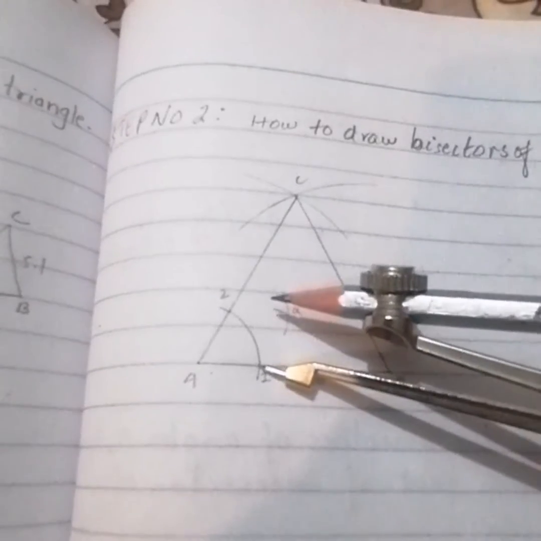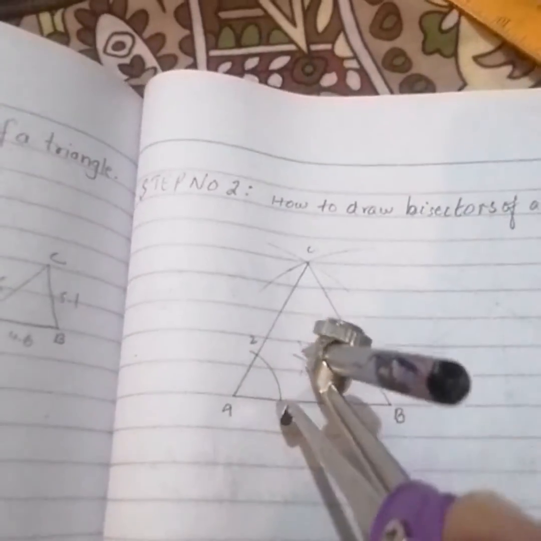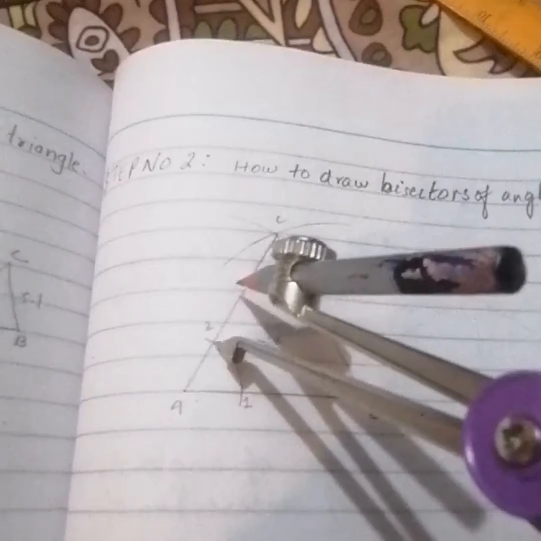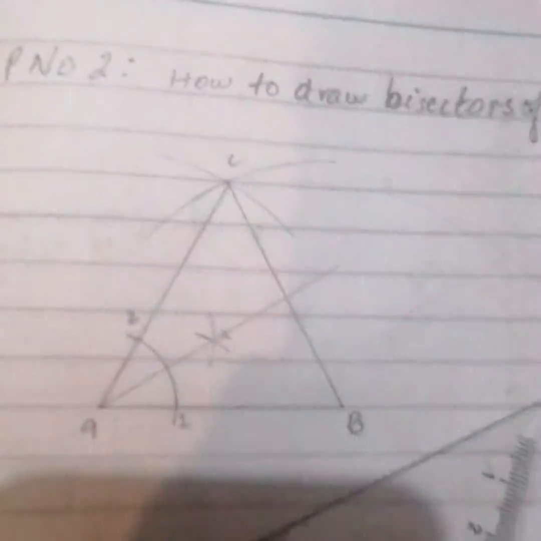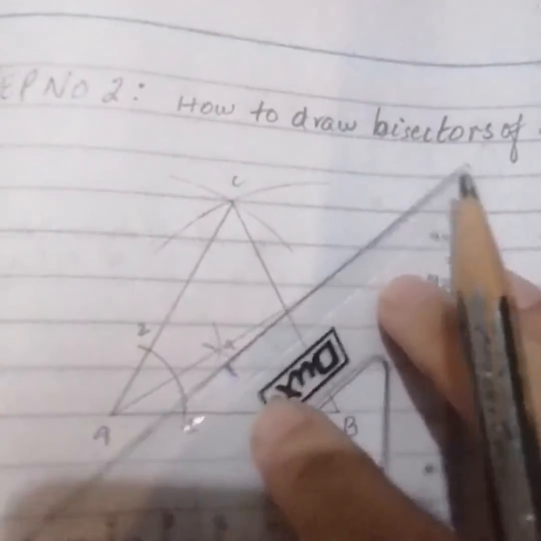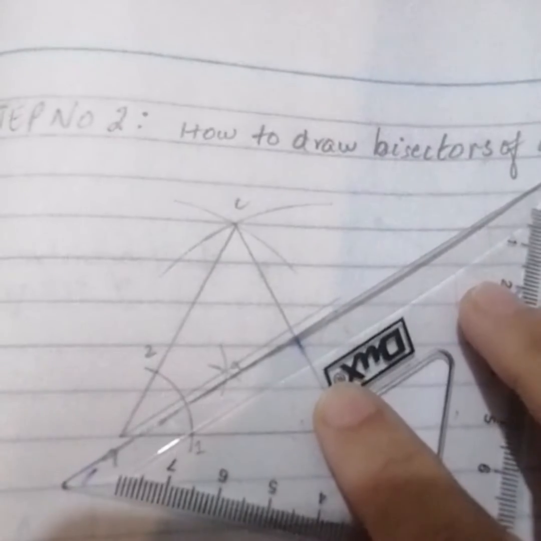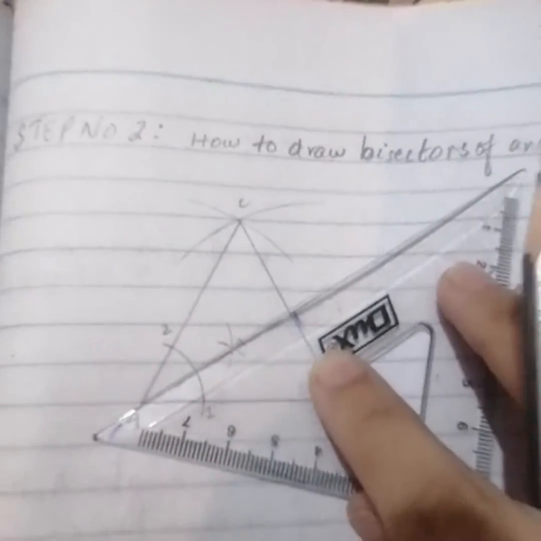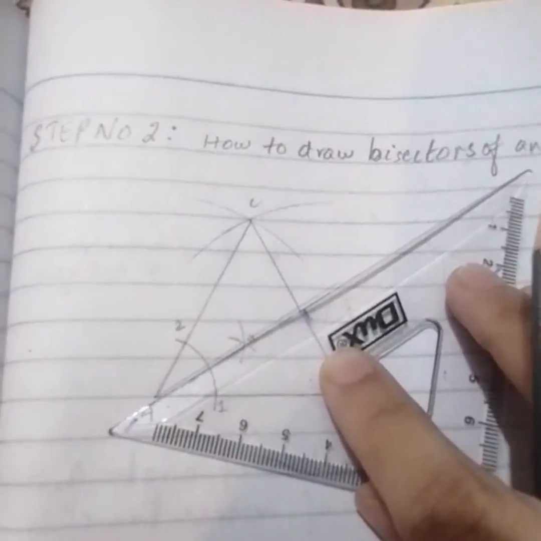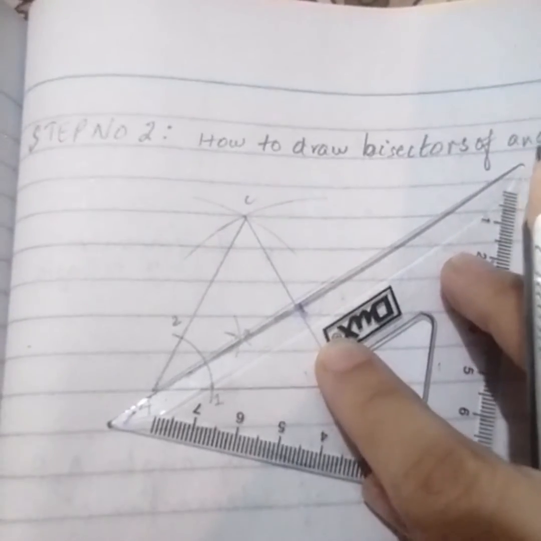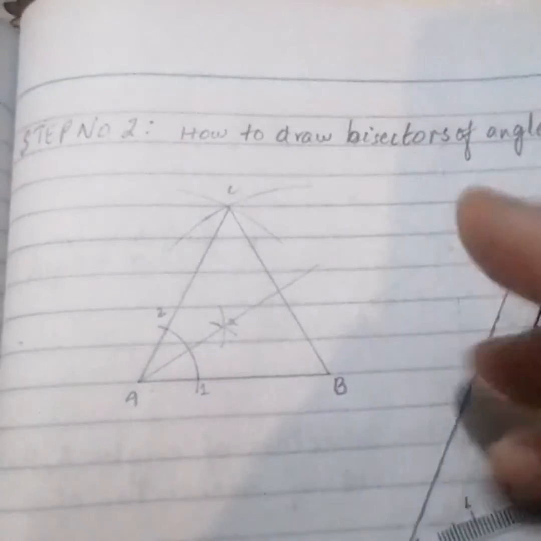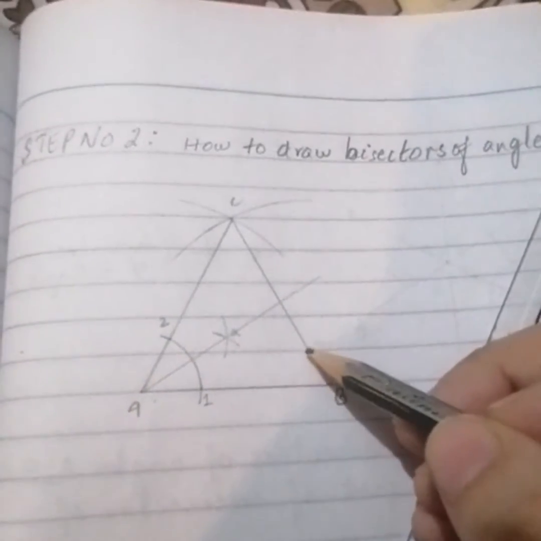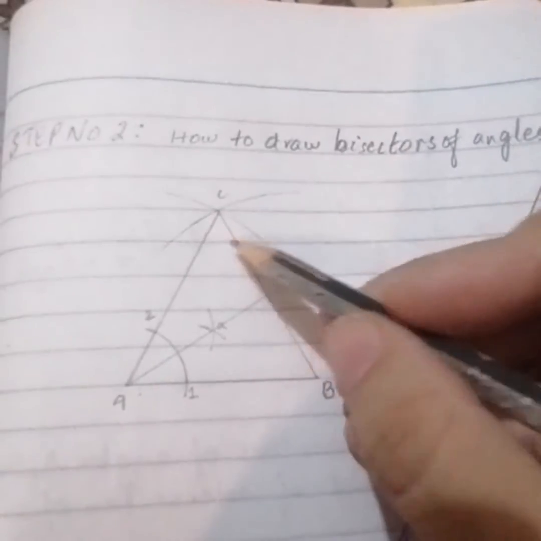From point 1, again with the same radius we draw an arc like this, and from point 2 we cut it like this. Now with the help of a ruler, join point A with this point of intersection. This is the angle bisector of A, or bisector of angle A. Similarly, on the same basis we will draw the angle bisectors of B and C.